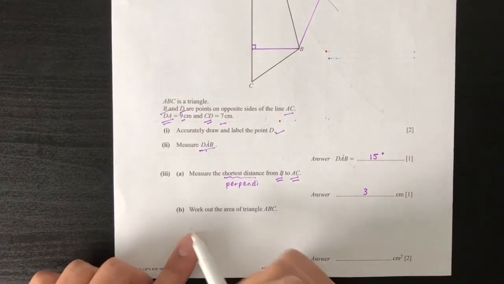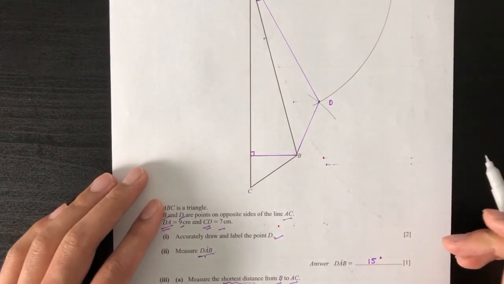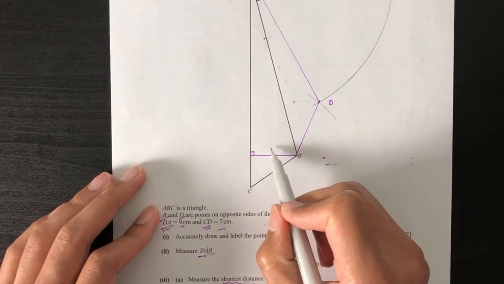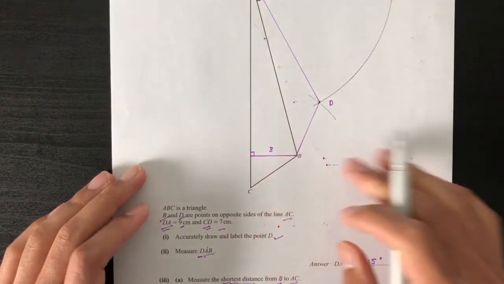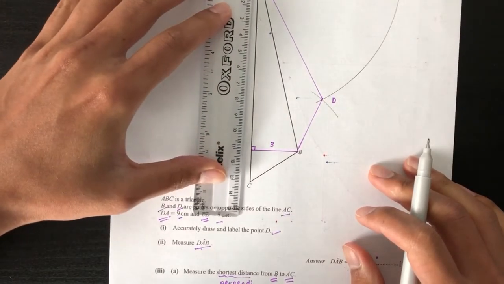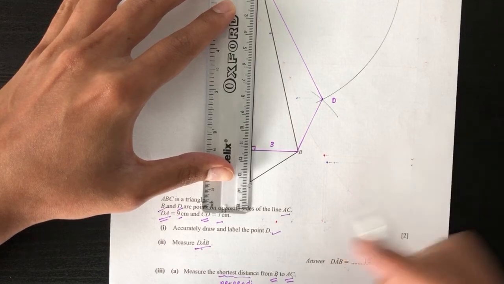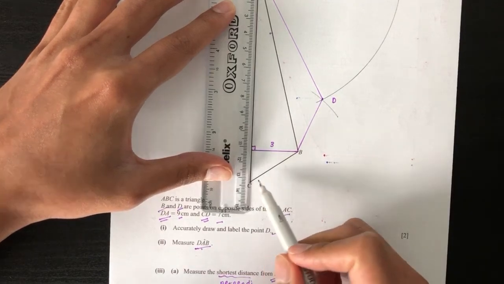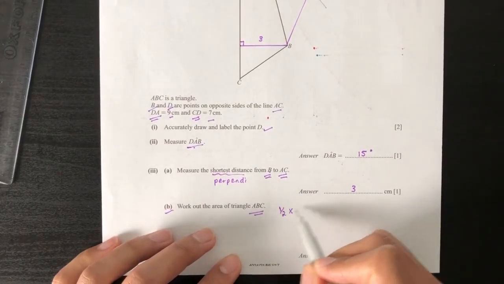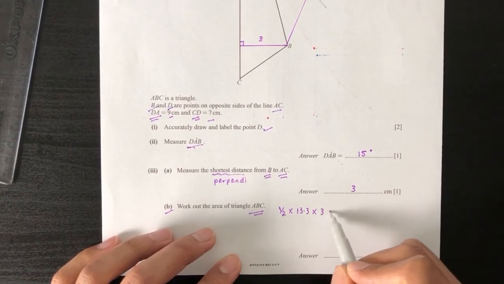Now question, work out the area of triangle ABC. So what is the triangle ABC? So ABC. So the height is 3. What is the base? Let's measure the base. The base from point A to point C is 13.3. So half times base, 13.3 times height, which is 3.